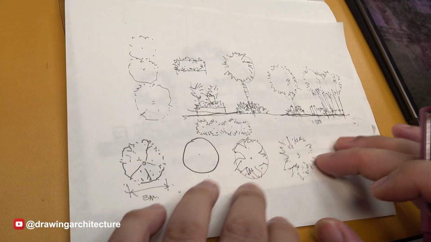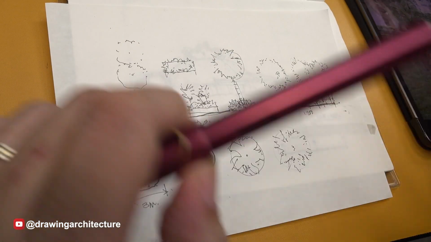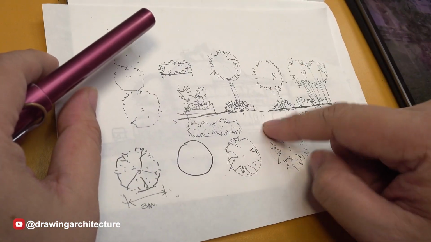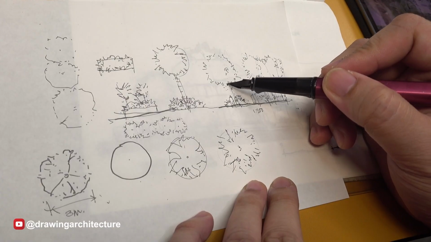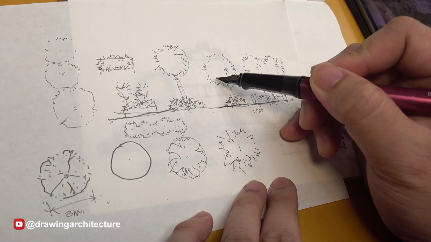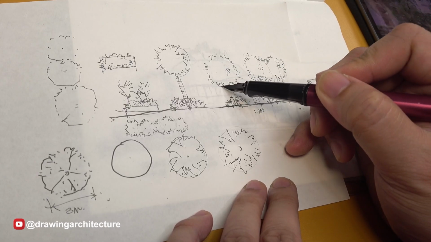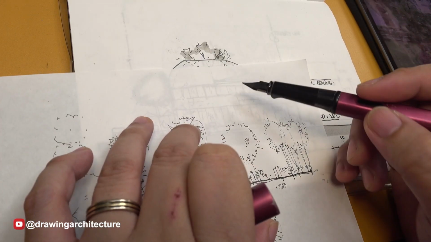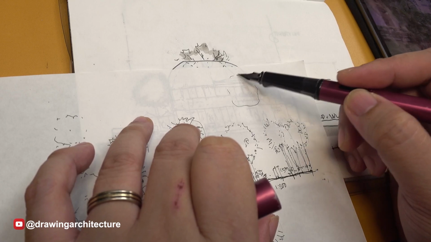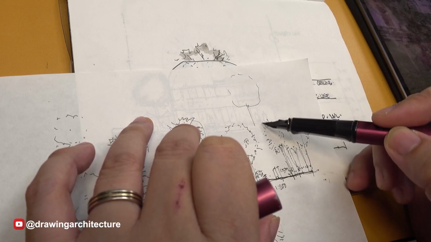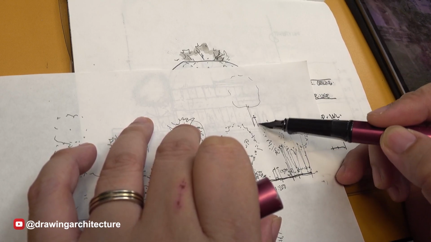So in summary, in illustrating trees, keep it simple. Do an abstract version. Don't try to draw every leaf or every branch. Just simplify it. It's as simple as creating an outline, do the branches, be in scale, of course, to a person.